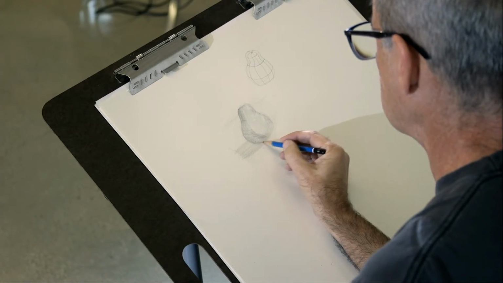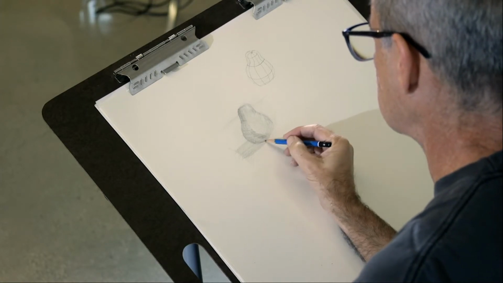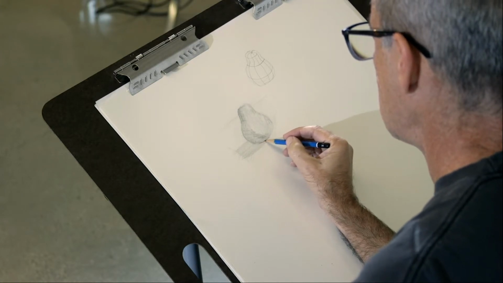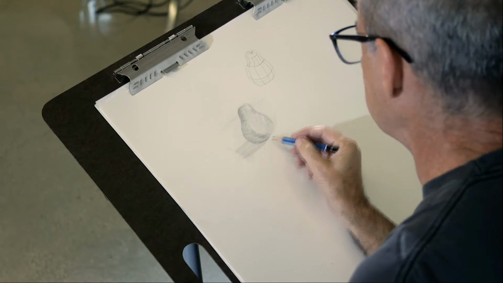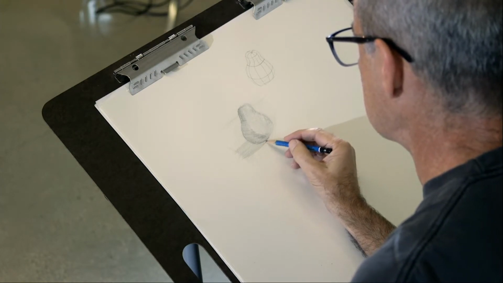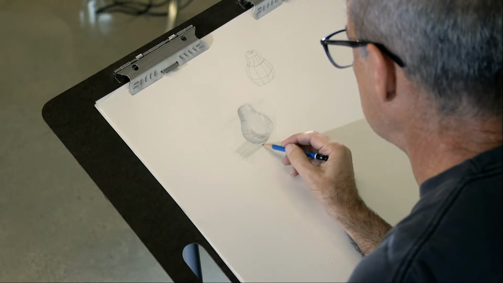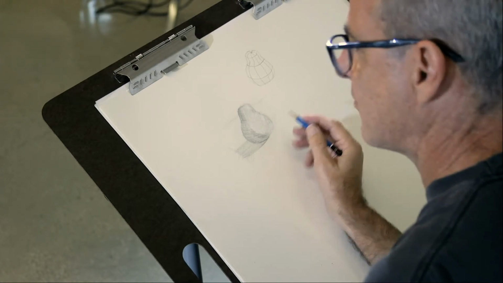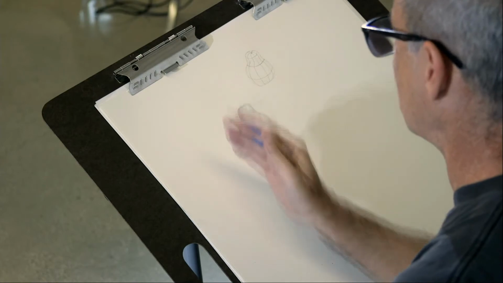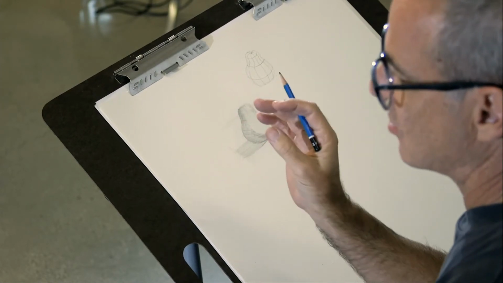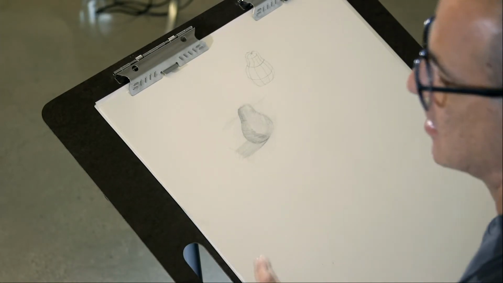So now I'm looking to use the point of my pencil. I'm still using the 2B graphite. If I wanted to kick it up to the 4B or the 6B, I could probably do that. I wouldn't do it at this point because I would want to get the basic values of the whole still life on there before I start figuring out what needs to be darker object to object.